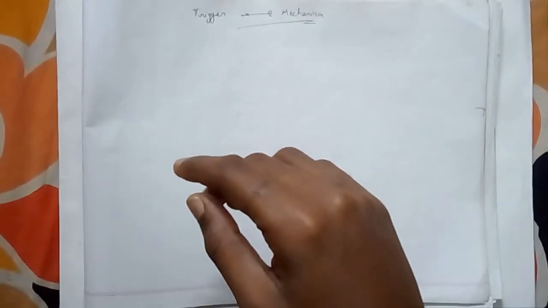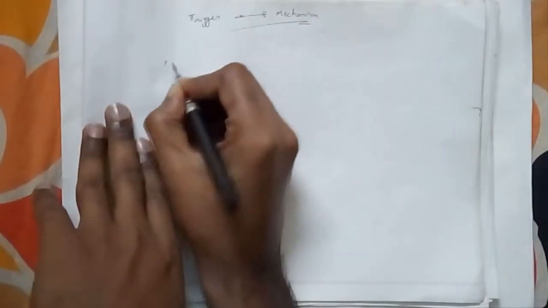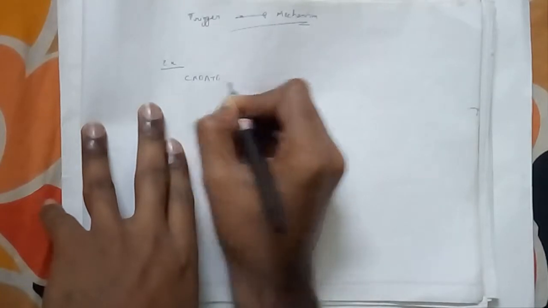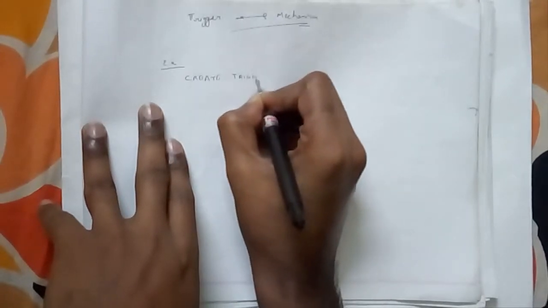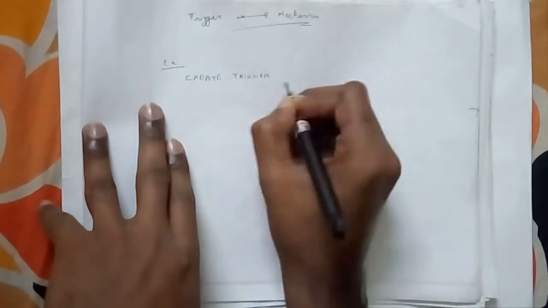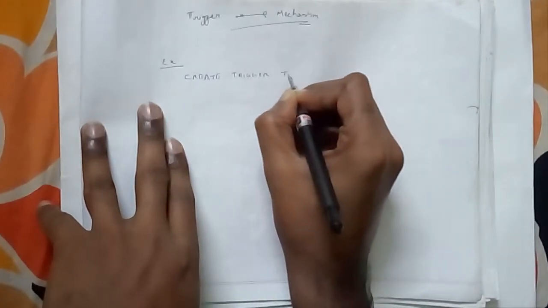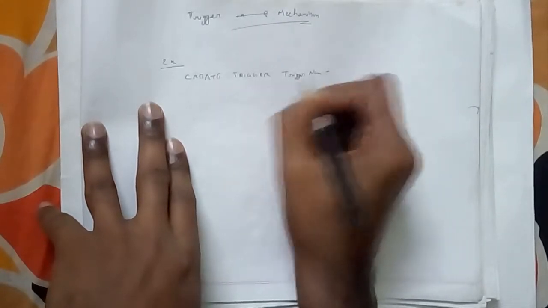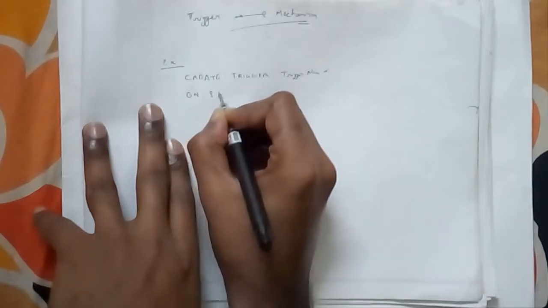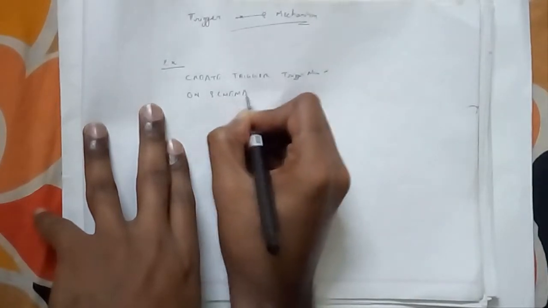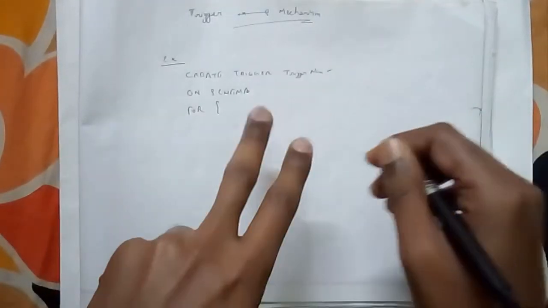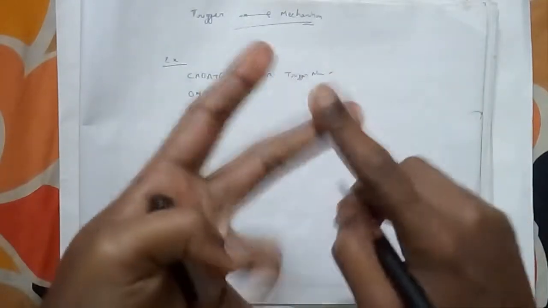You can give an example of a trigger SQL code like: create trigger, and here you can give the trigger name. Then on schema, and then for whichever purpose you want. This can only run for three things, that is insert, update, and delete. These are the only three things available for updation.